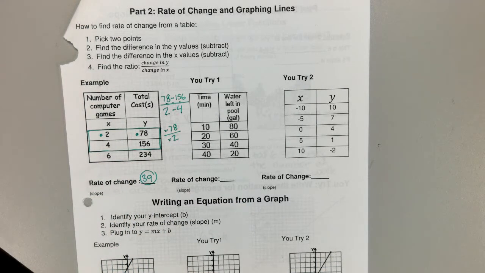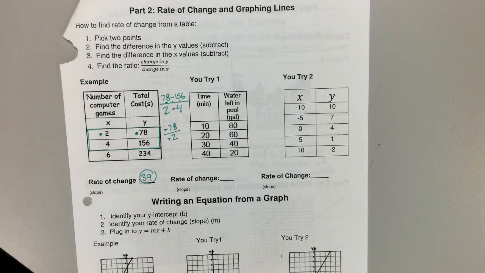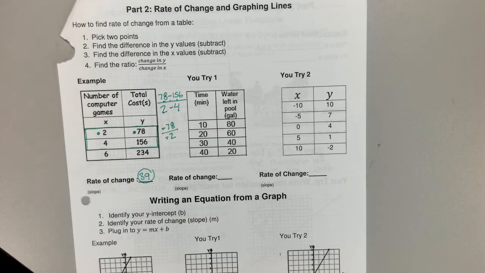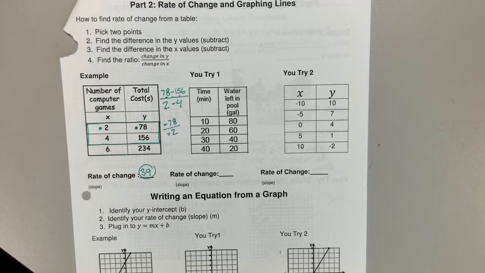Question? Couldn't you just make your life so much easier and just divide by 2? Do 78 divided by 2? You could, but the only reason that works is because this starts at the origin. It starts at 0, 0. Not all of your graphs will do that. Like this one will be different. You can't do 80 divided by 10 is 40. But that one, in that case, you can. It's called a direct variation.